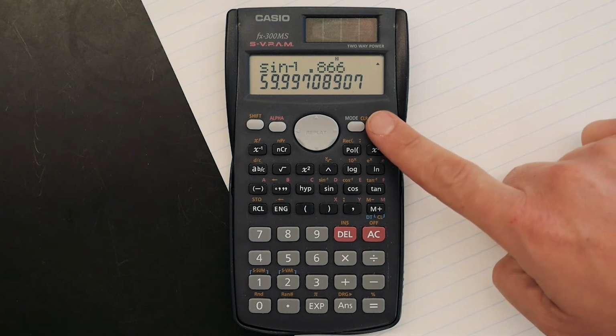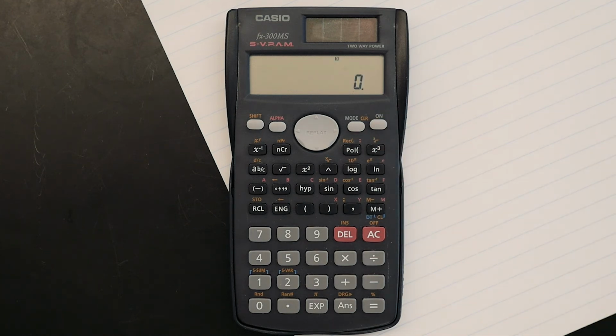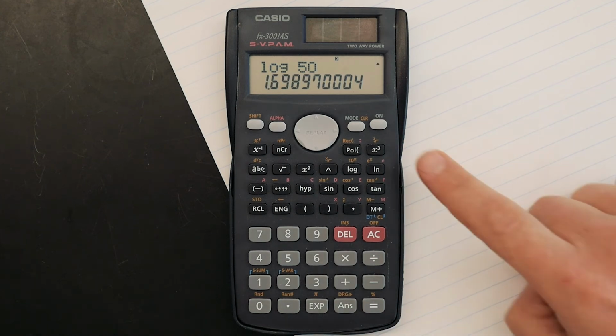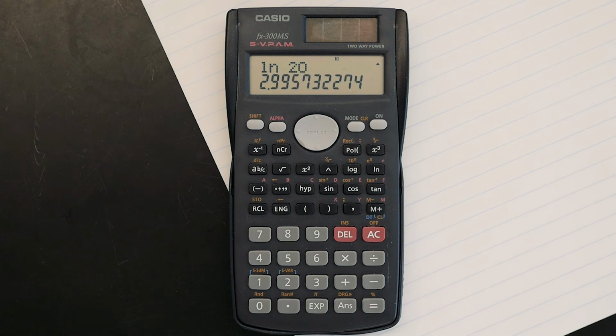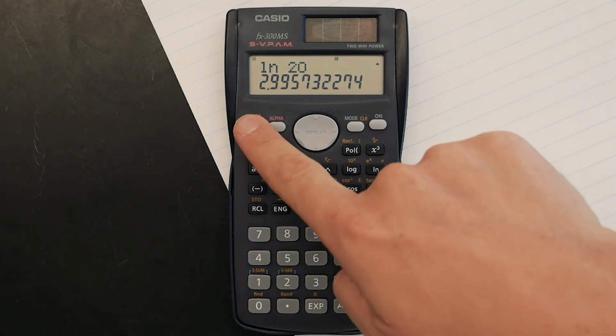Logarithms and natural logarithms can also be evaluated. For example, the log of 50 is simply found by pressing log followed by 50. Similarly, the natural logarithm of 20, for example, is found by pressing ln for natural logarithm, followed by 20 and equals. Alternatively, the inverse of both of these functions can be obtained by first pressing the Shift key.